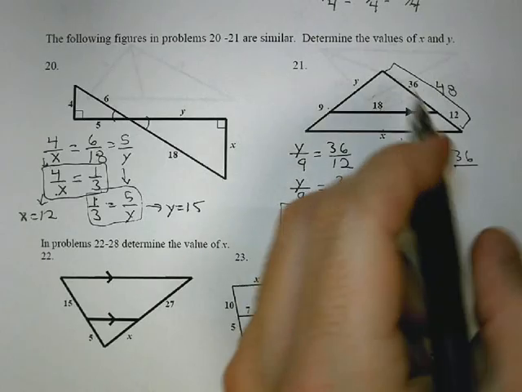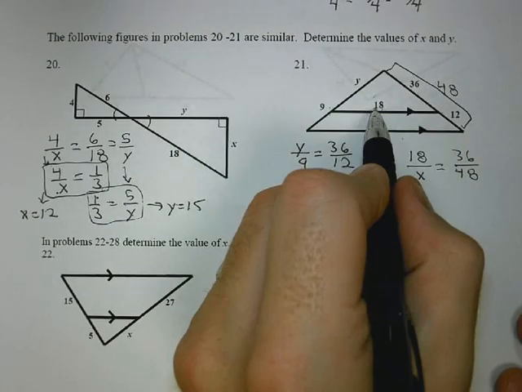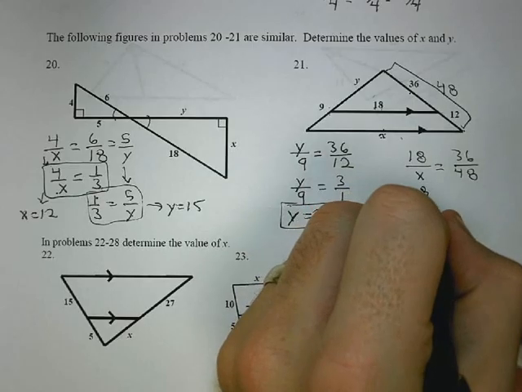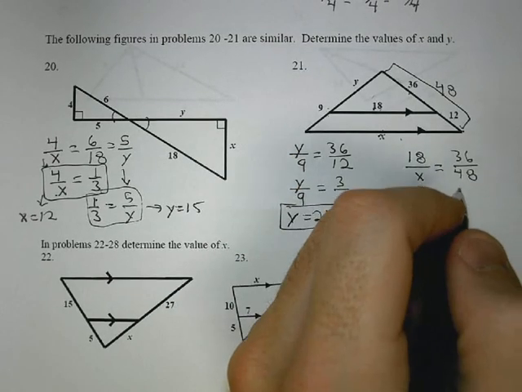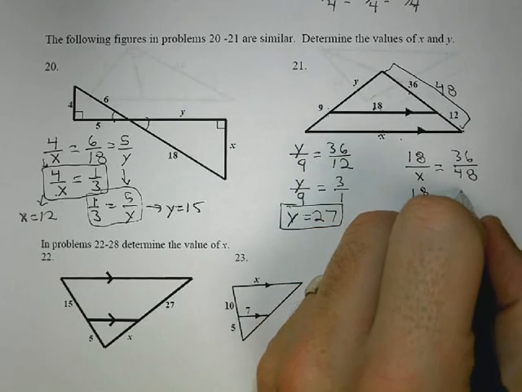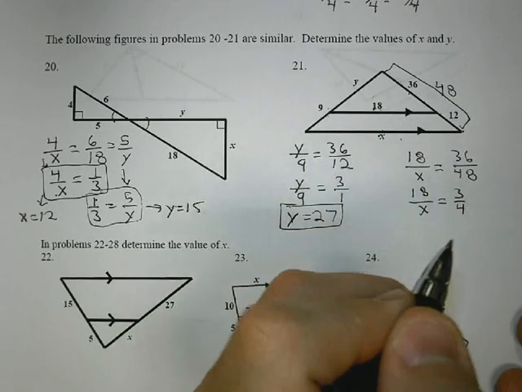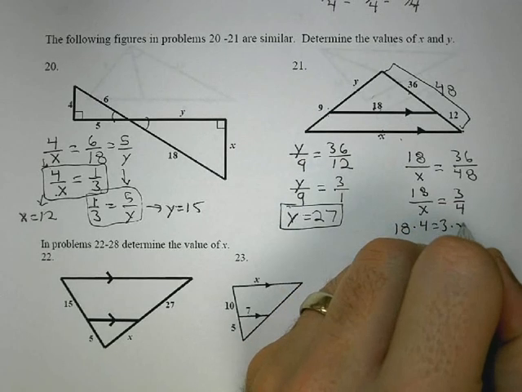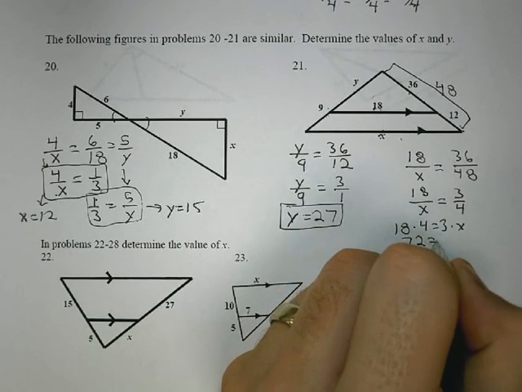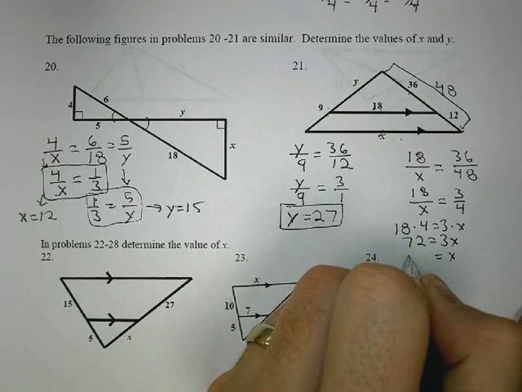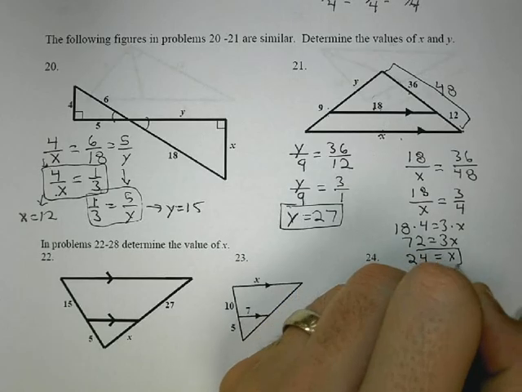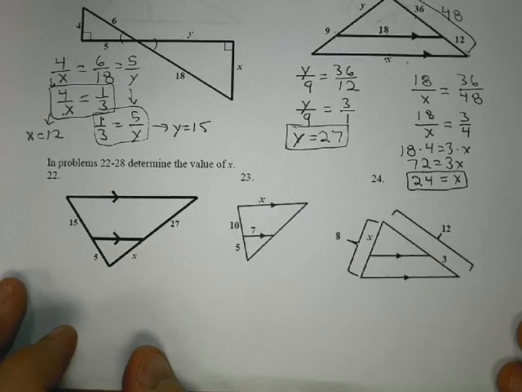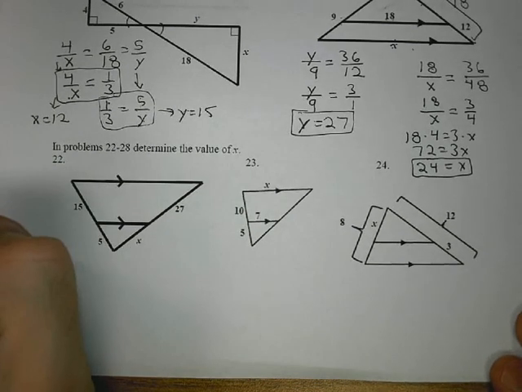For number 21, well, we have a couple ways we can do this. We can use our triangle proportionality theorem and say y over 9 equals 36 over 12. We have that because we have the parallel lines, meaning we can break these sides up to be proportional. Well, 36 over 12 reduces to be 3 over 1, because I can divide both those by 12. By doing cross product, I have y equals 9 times 3, or y is 27.